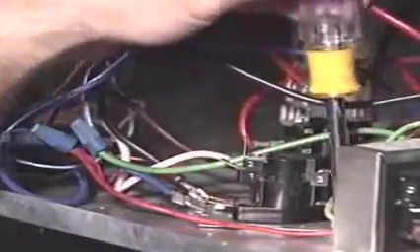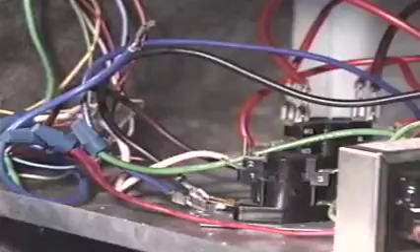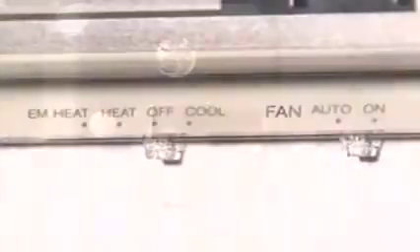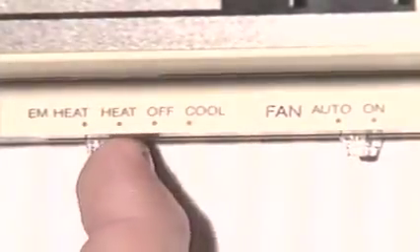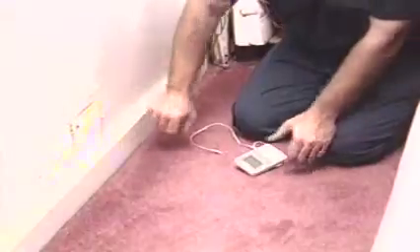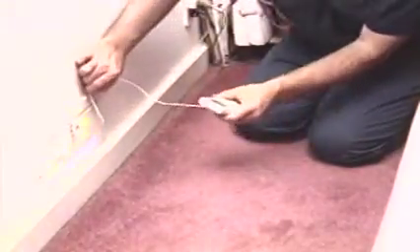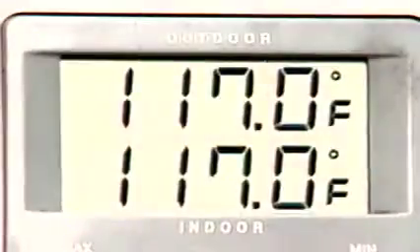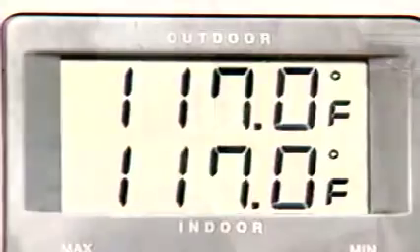Then go ahead and install a new blower time delay relay, replace the compartment panel, and turn the service switch back on. Back upstairs, reset the thermostat to the emergency heat setting and check the register for airflow. Then check the supply air temperature. The reading of 117 degrees shows the strip heaters are supplying adequate heat.